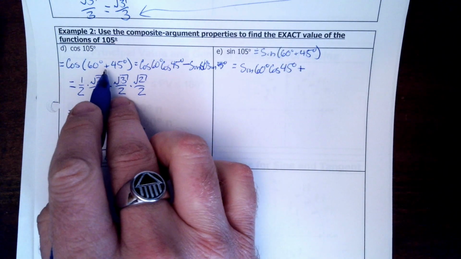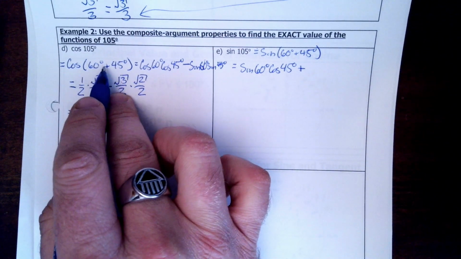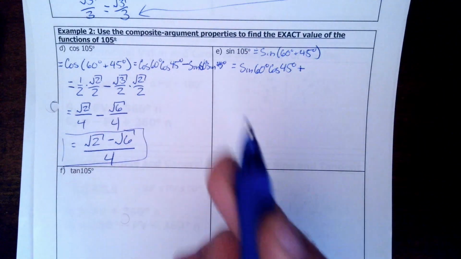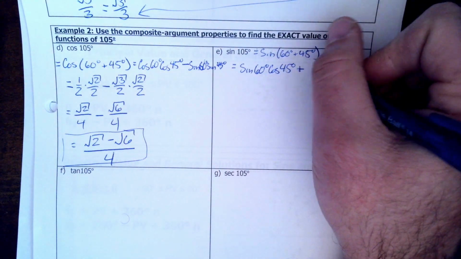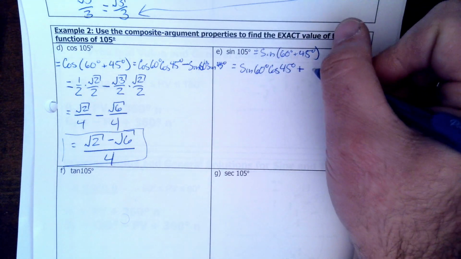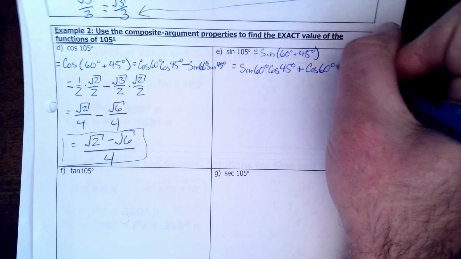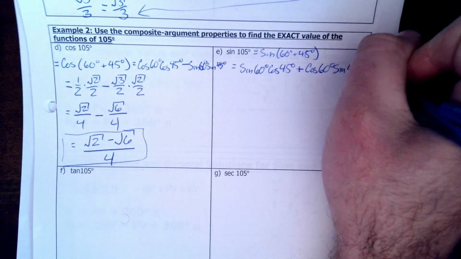The cosine is the opposite. It's the complement to whatever it said. So the complement of plus would be minus, I guess. That's not really proper use of the vocabulary, but it kind of helps. Or it helps me. Anyway, times the cosine of 60 degrees times the sine of 45 degrees.